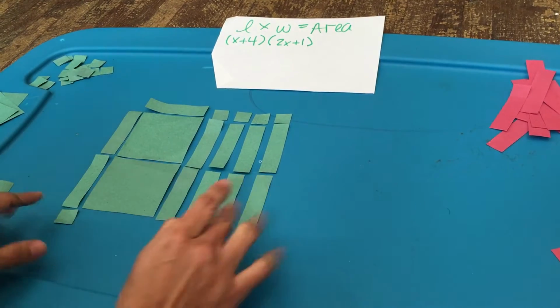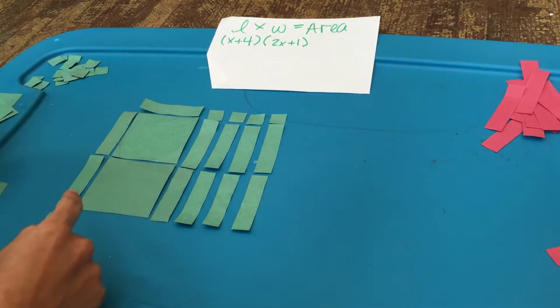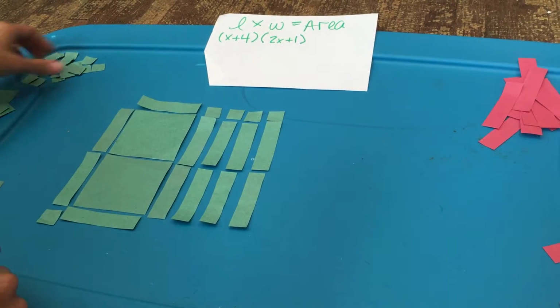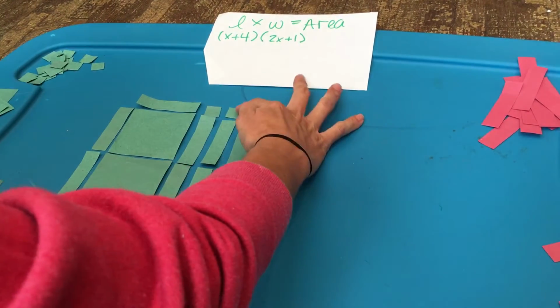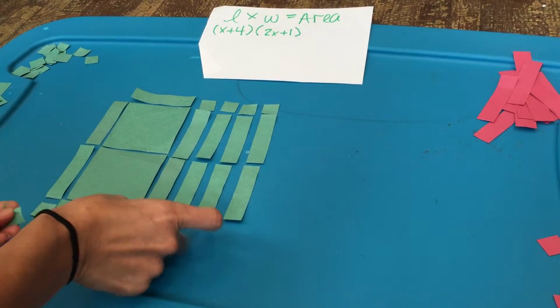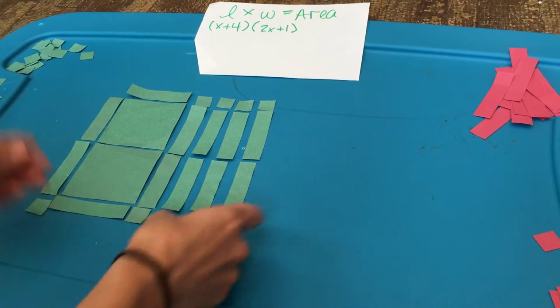Now we're going to do our last. X times 1. So we know we have 1x again. All right. And then 1 times 1, 1 times 1, 1 times 1. I see 4 ones because we multiplied 1 by 1 4 times.